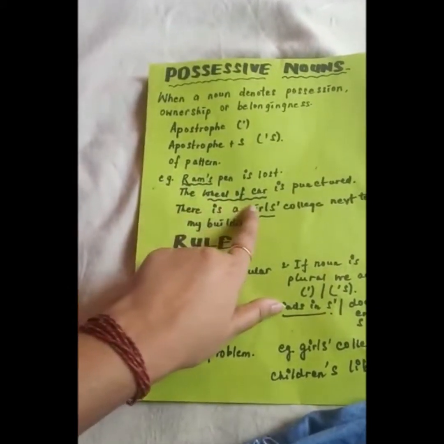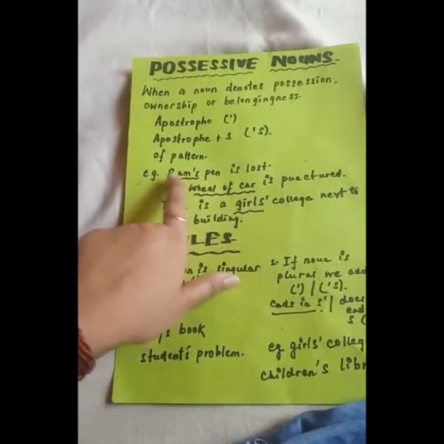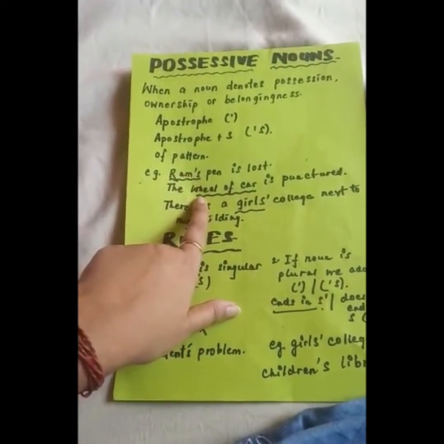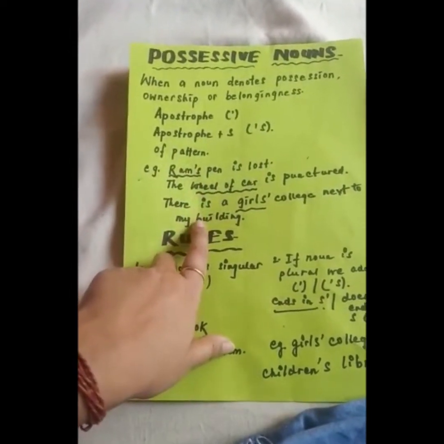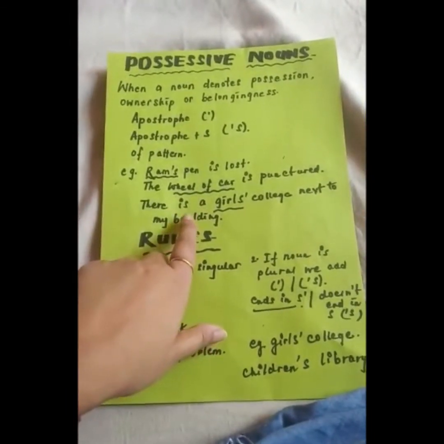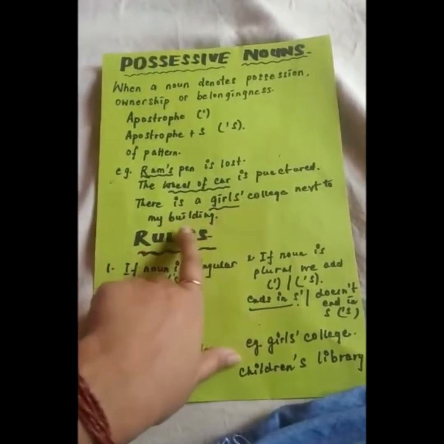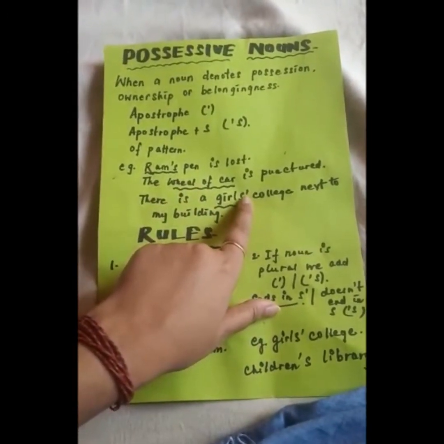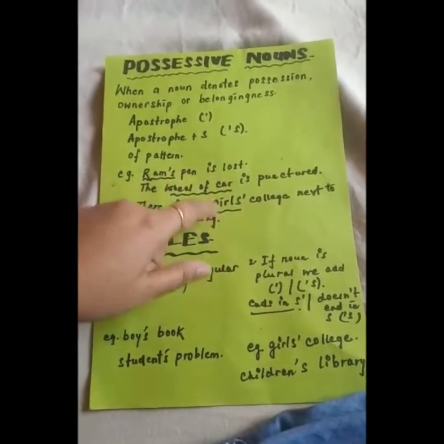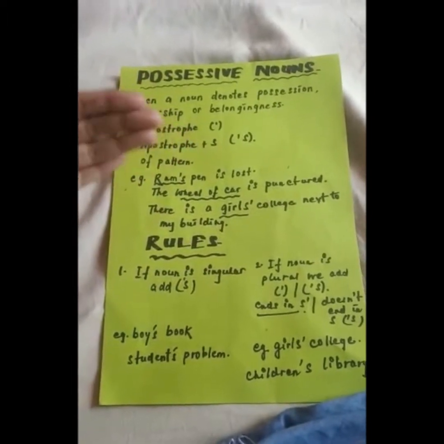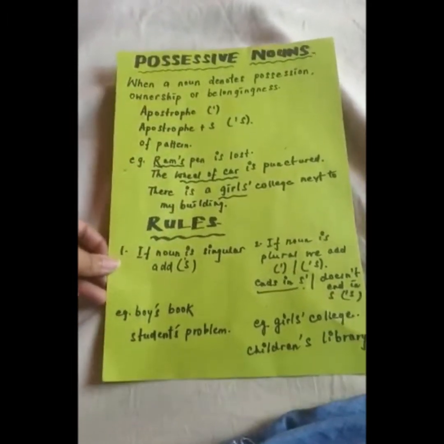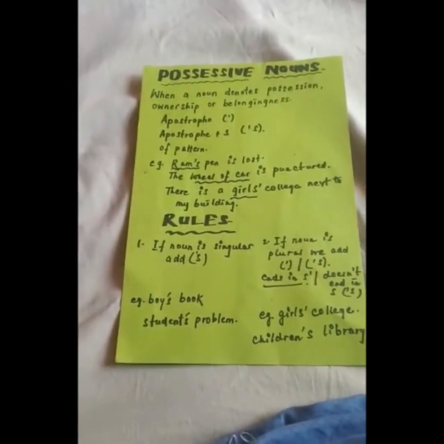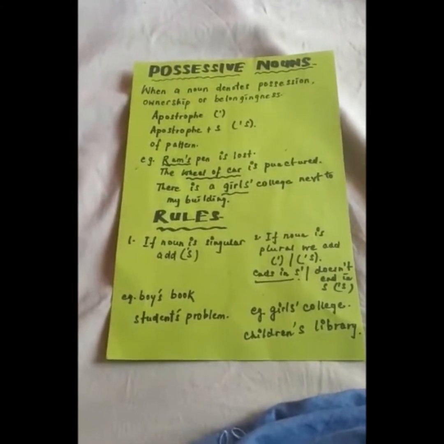The wheel of the car is punctured. Over here we have used the "of" pattern. And in the third sentence, there is a girls' college next to my building. So over here we have used an apostrophe. Now these things you will understand in detail. Okay. So I will discuss with you the rules of possessive nouns.